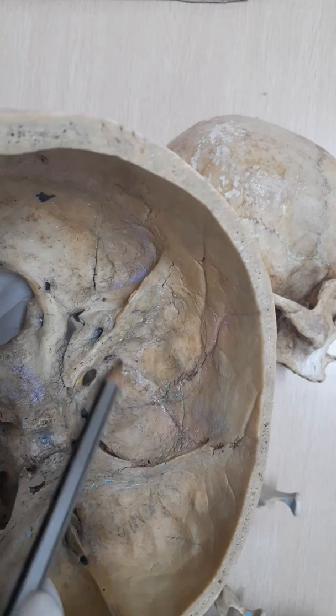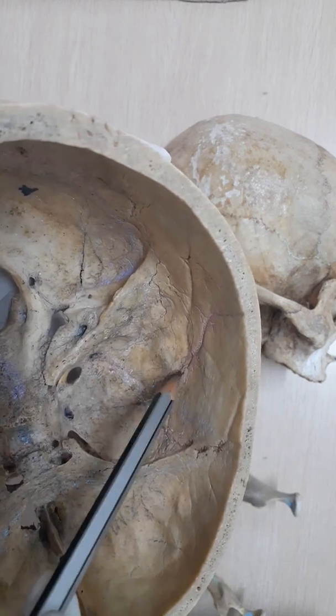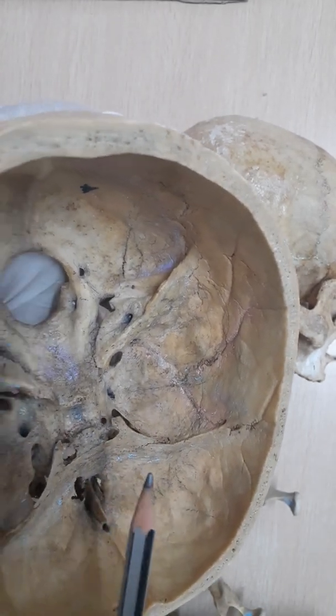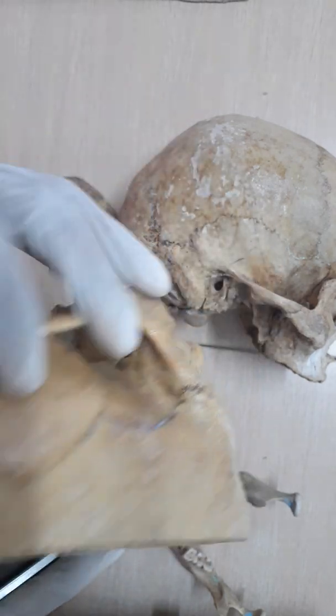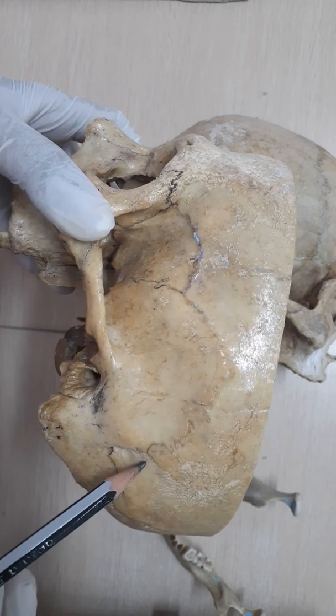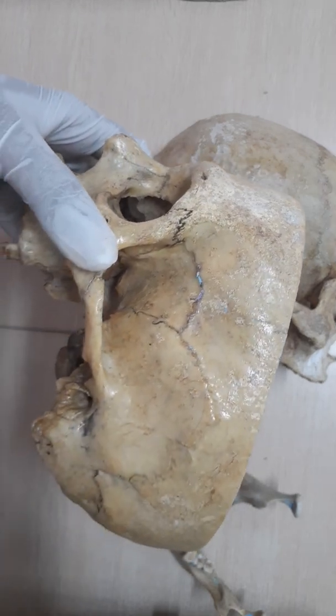Mainly it is occupied by the temporal lobe, and you can also see the groove for the accommodation of the anterior and posterior divisions of the middle meningeal vessels. And as I already told you, the superior border is convex, so nothing much, and it has an antero-inferior border.